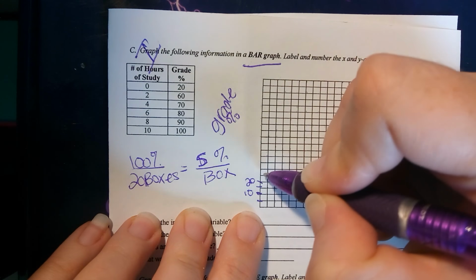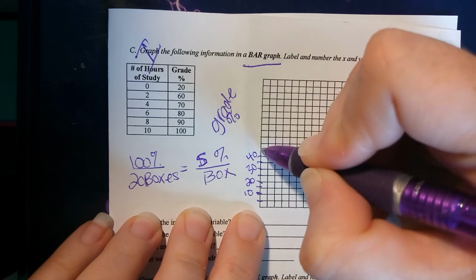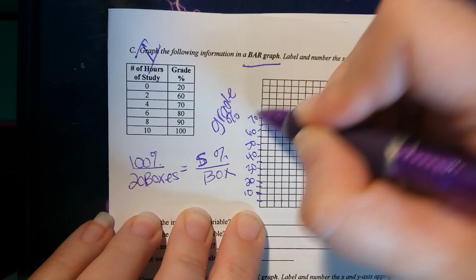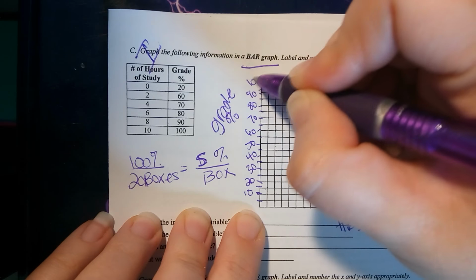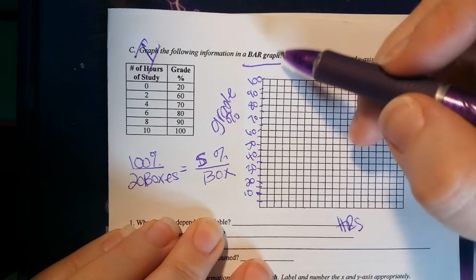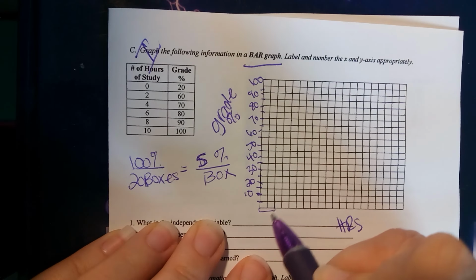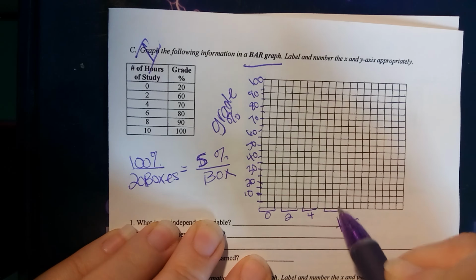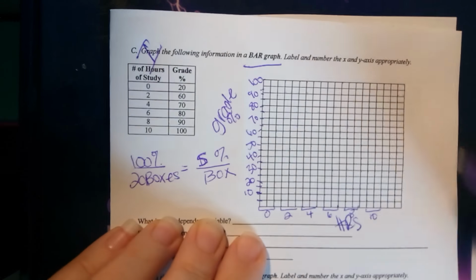Difficult to see. Did the best I could. And then hours is going to go down here. This is a bar graph, so you're going to want to identify the columns. We're going to start 0 over here. And then graph.